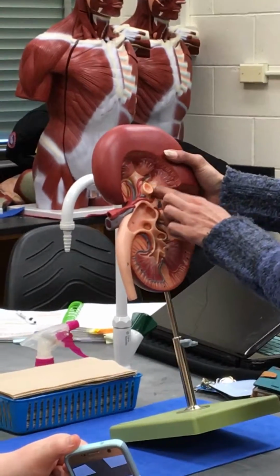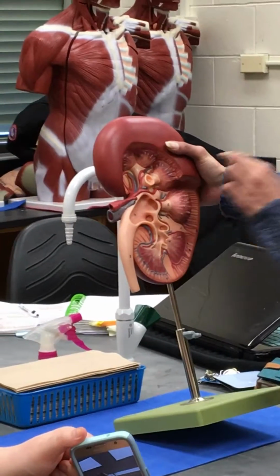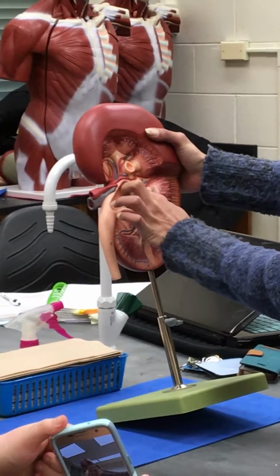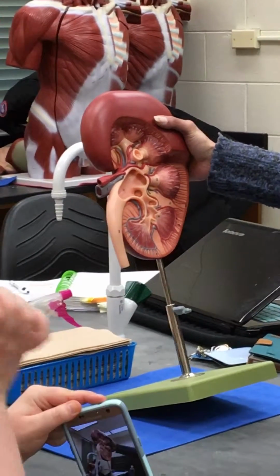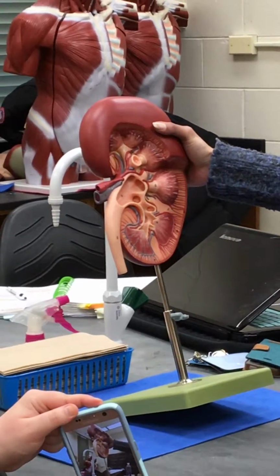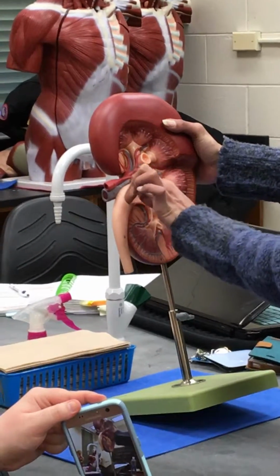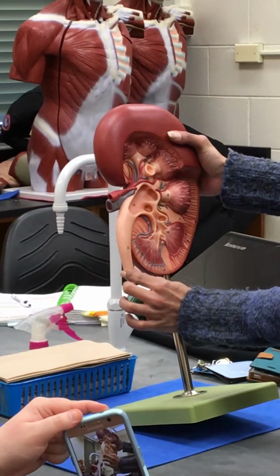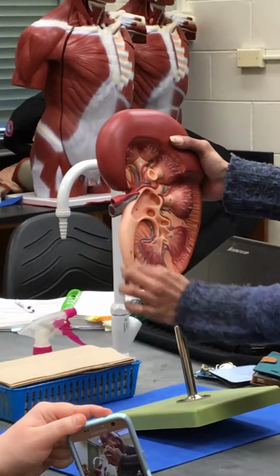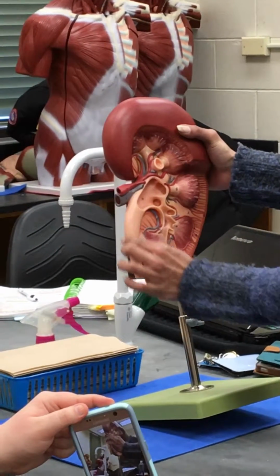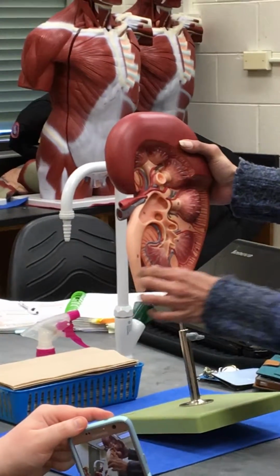C-A-L-Y-X, calyx. Now, if we take 3 or 4 minor calyces, we get this region right here, which is the major calyx. Everything empties into this structure right here, and that's known as the ureter. This is the ureter.